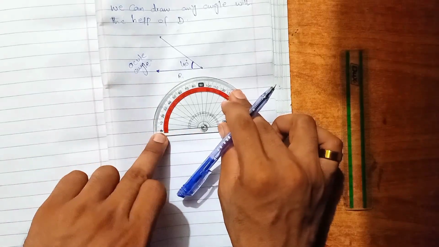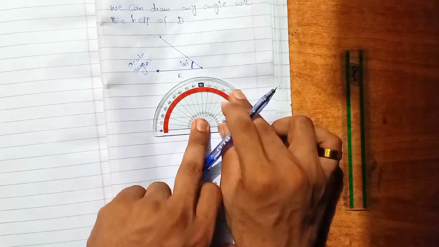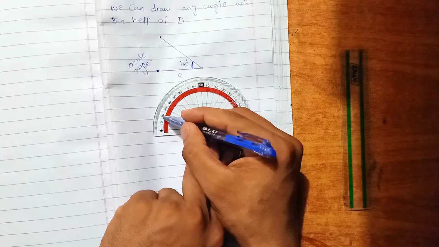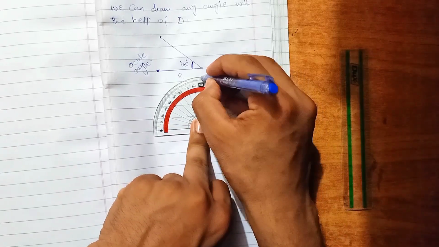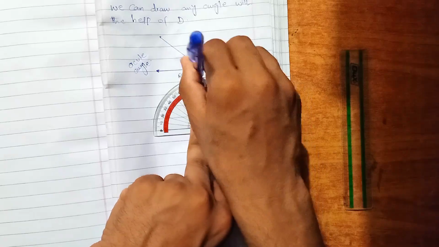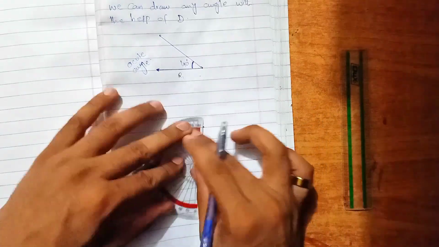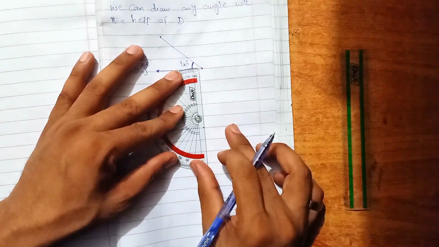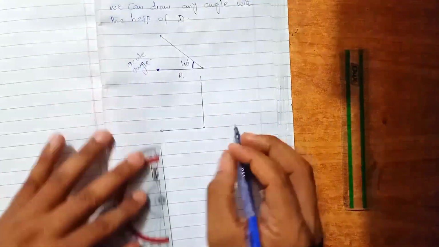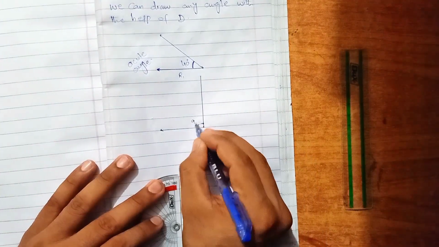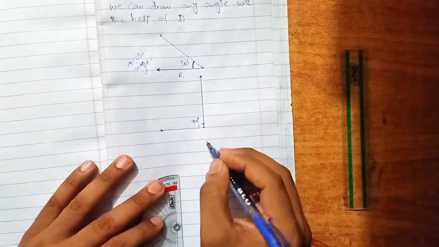Now starting from 0: 0, 10, 20, 30, 40, 50, 60, 70, 80, 90. Here is 90. Put a point on 90 degrees like this, and then join the vertex with the point. So in this way we can make an angle of 90 degrees, which is a right angle.